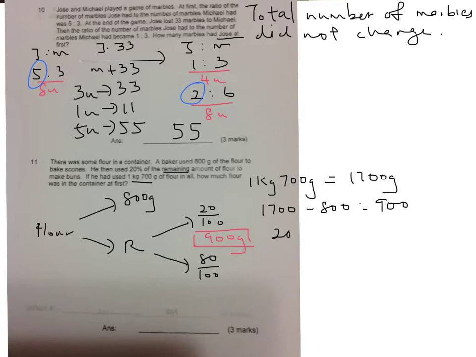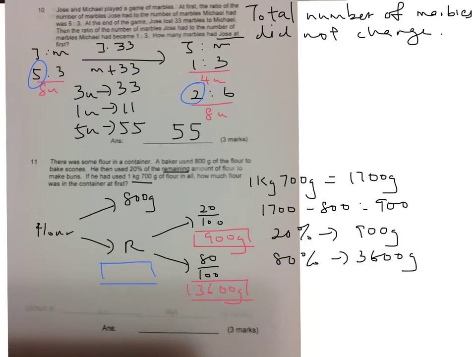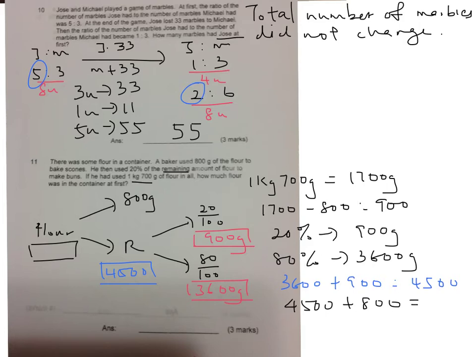How much flour was in the container at first? So if 20% gives you 900 grams, 80% will be 9 times 4, which will be 3,600 grams. Under here will be adding up the two of them, so 3,600 plus 900. That will give me 4,500. How much flour was in the container at first? It will be 4,500 plus 800. That will give me 5,300 grams, and this is of course 5.3 kg. So your final answer is 5.3 kg.